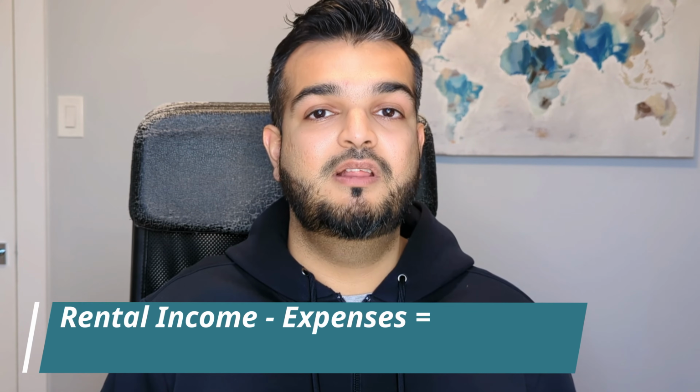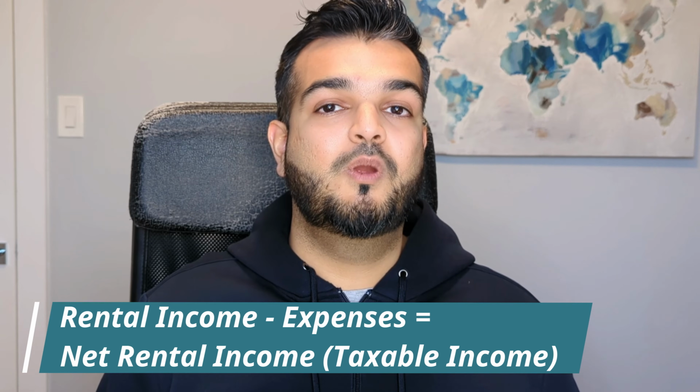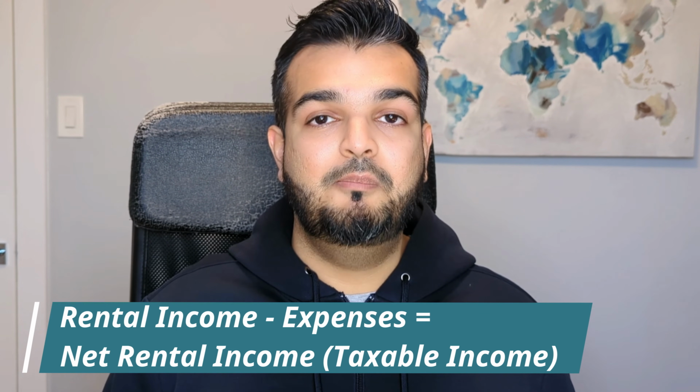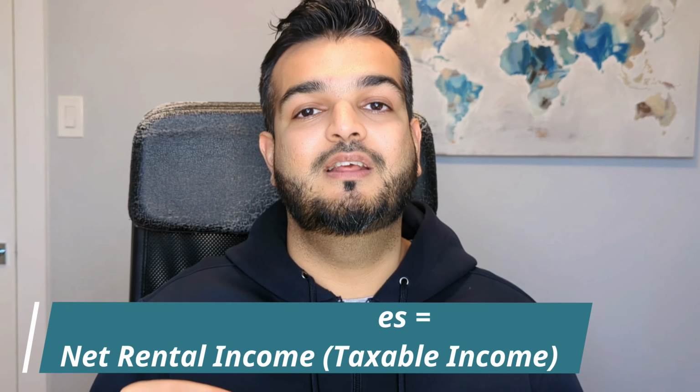In this form, you're going to include all the income that you generate from your rental property or properties, based on however many you own. Doesn't matter if you own one or many, you have to include all of your income. Next, you're going to include all the expenses that you've incurred related to that rental income. Once you take your income and subtract all of your expenses, what you are left with is your net rental income. And don't worry if you don't know what expenses to include right off the bat, because that's what this video is for. I'm going to go into detail on what expenses you can include, what expenses you can write off on your taxes.